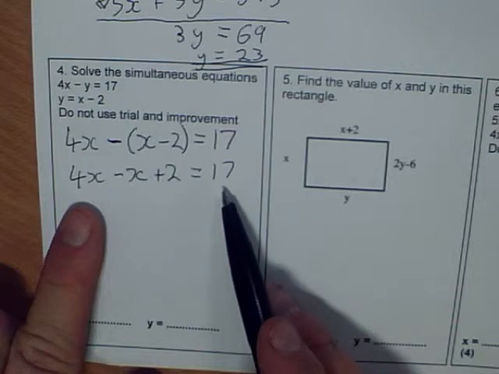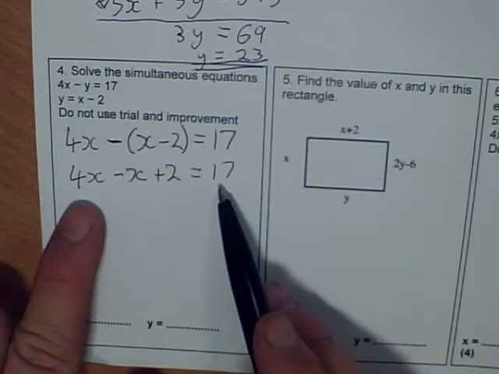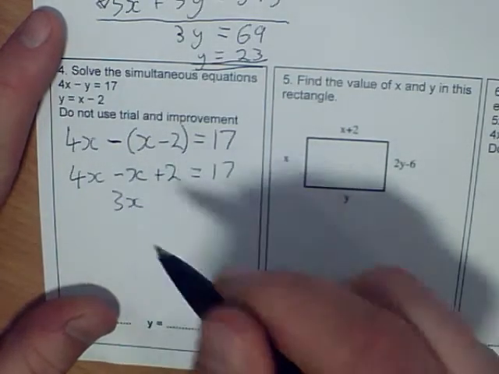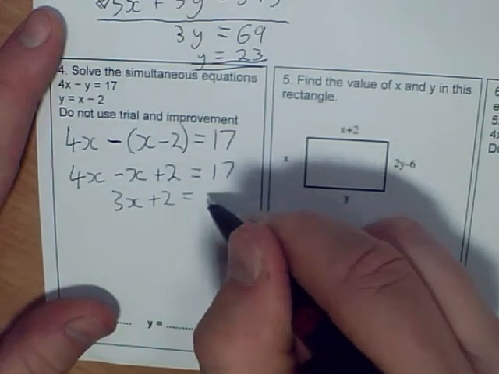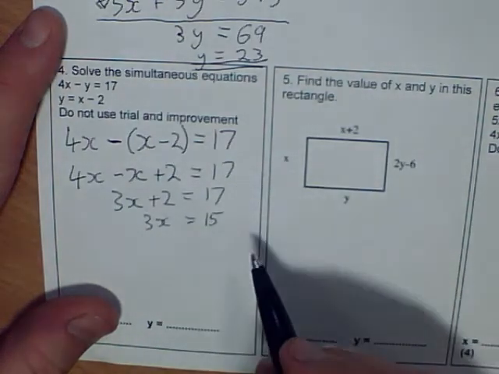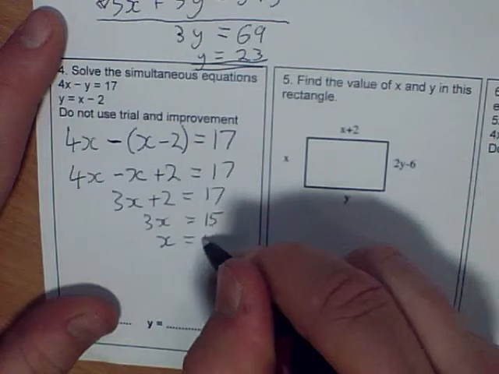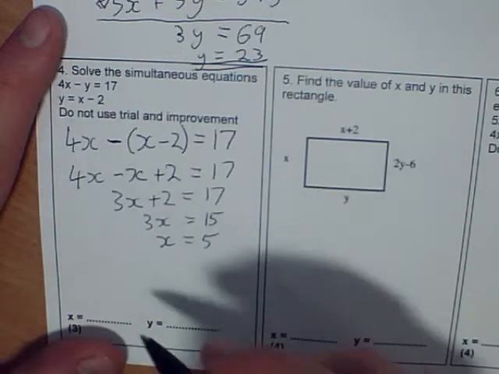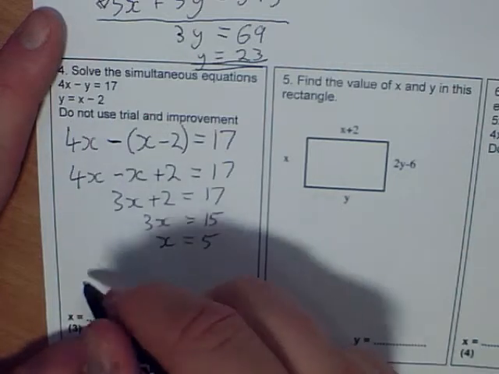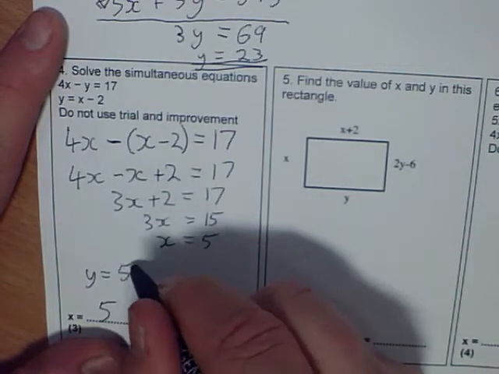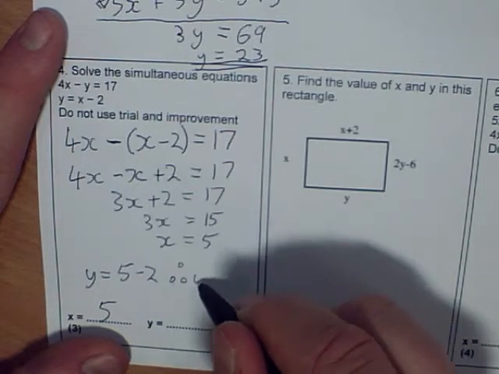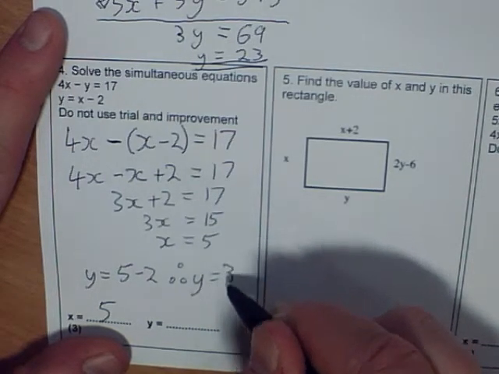And that is the point where most people will make the mistake. Right there. So be careful to double check that, and your work on negatives is absolutely critical. I'm going to simplify this therefore, so I've got 3x plus 2 equals 17. So I've got 3x equals 15 if I take 2 off both sides, and x equals 5 if I then divide by 3. So x is equal to 5. Right, I'm going to substitute back in, so y equals x minus 2. So y equals 5 take away 2, so therefore, this is the sign for therefore, y equals 3.